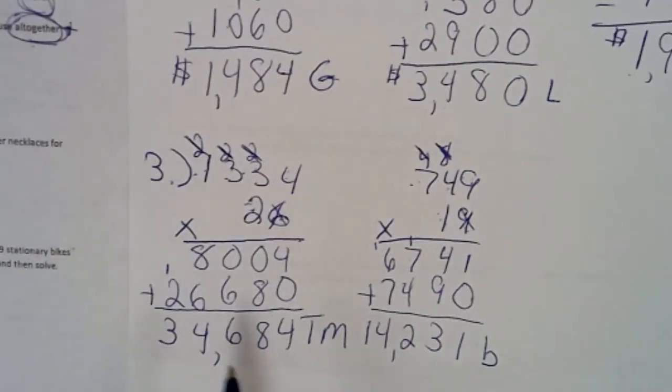So now that we have her treadmills and her bikes, and we want to know how much she spent on all of her equipment, we will add 34,684 and 14,231.